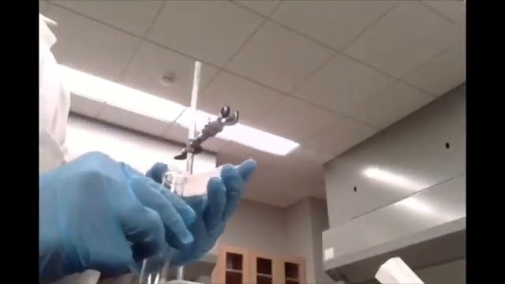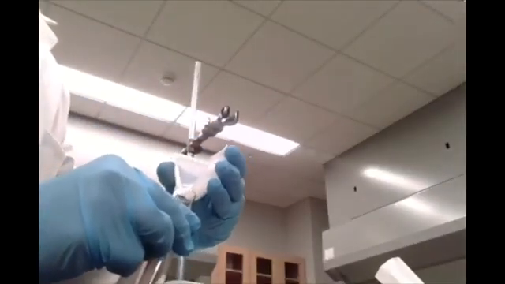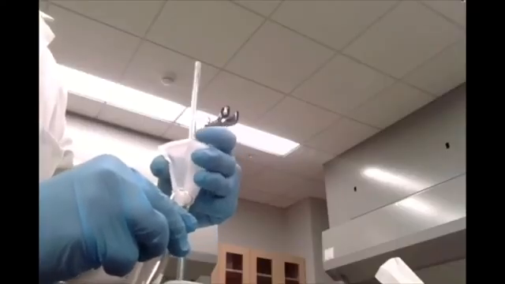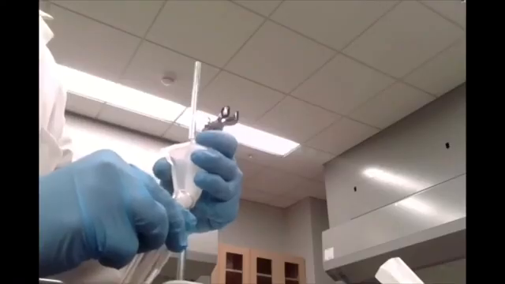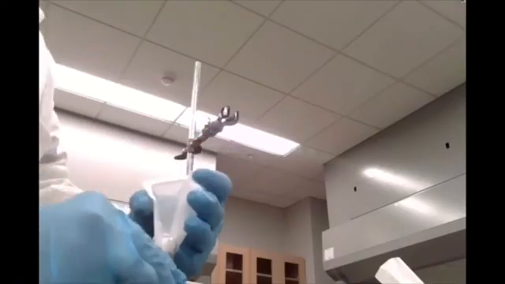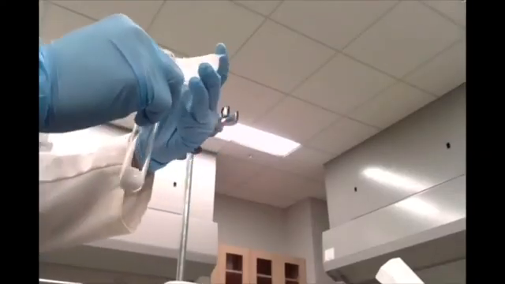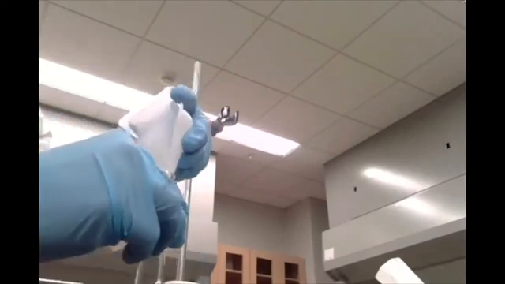You can see that all right. I'm being very careful to make sure I get all of the potassium nitrate from our weigh boat into our test tube.